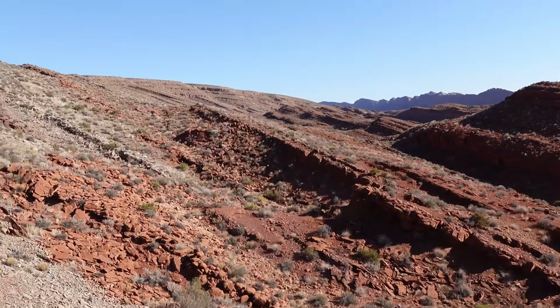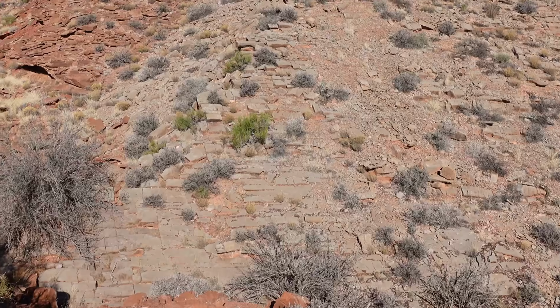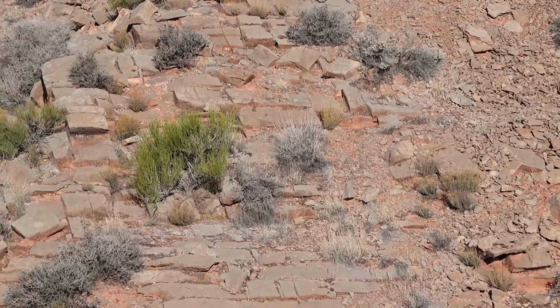Really does look like a layer cake. Also right here, look at those perfect blocks down there again.